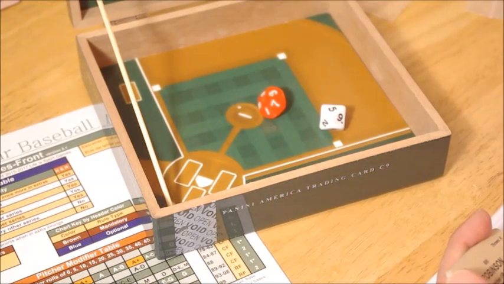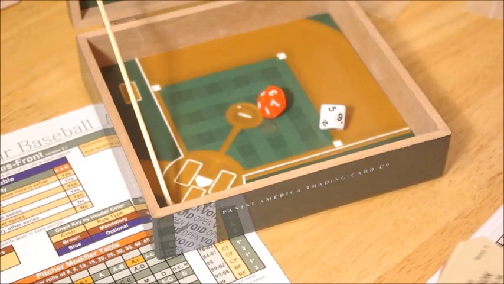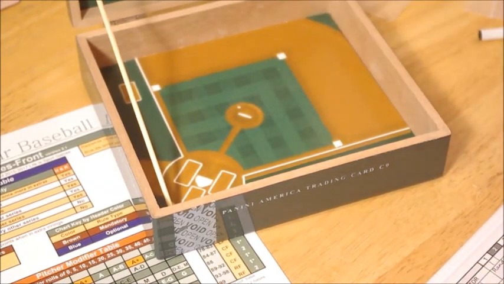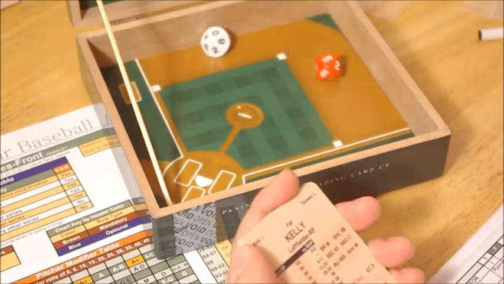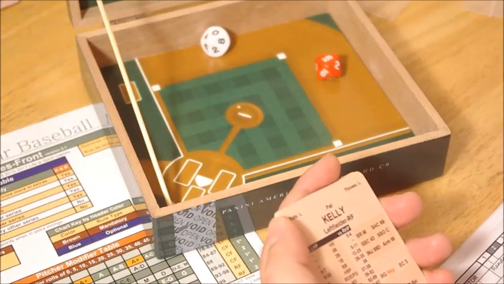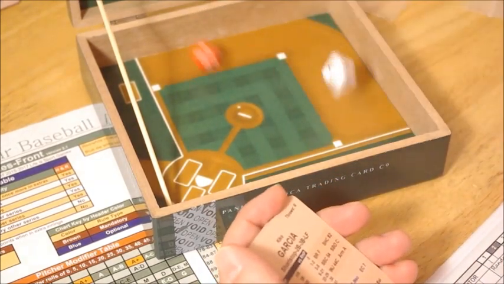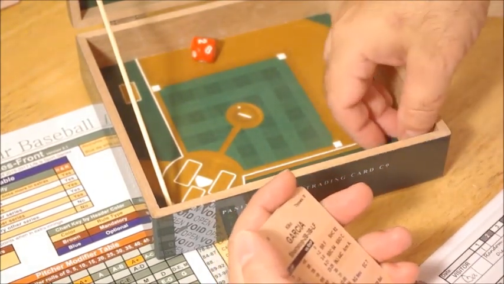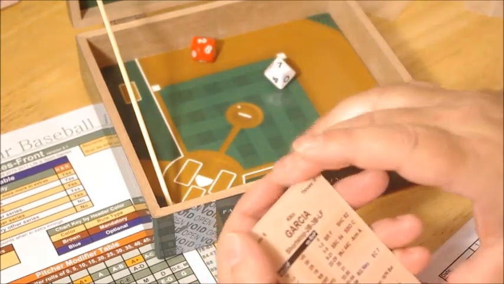So you have 2 strikeouts in the inning. 1, 2, 3 for the Pirates. This would go faster if I wasn't talking so much. Pat Kelly, 60. That is going to be a ground out 4-3. Garcia. I have to redo this. 27. Base on ball.